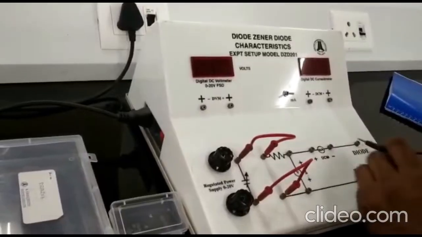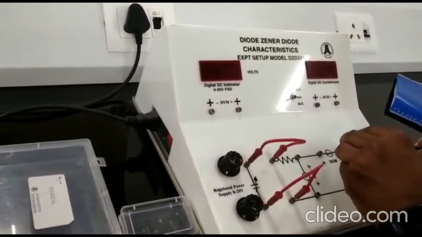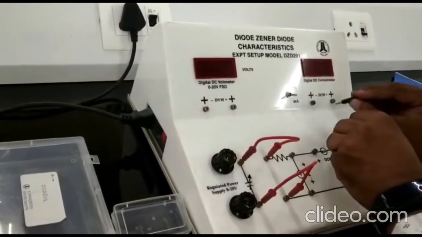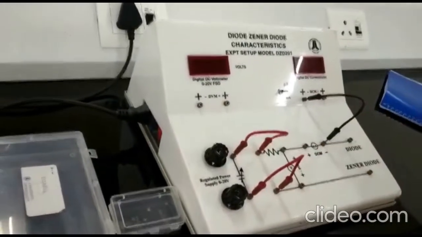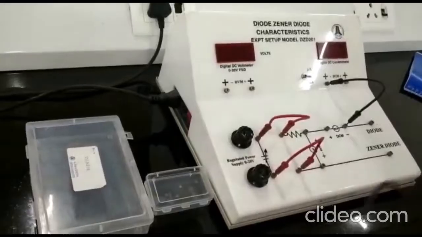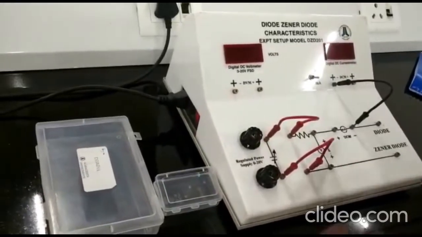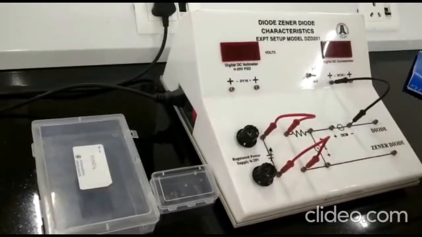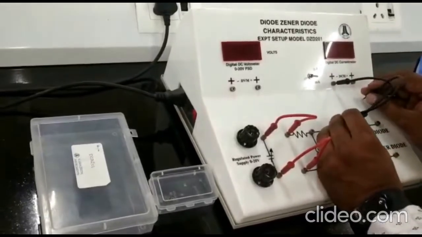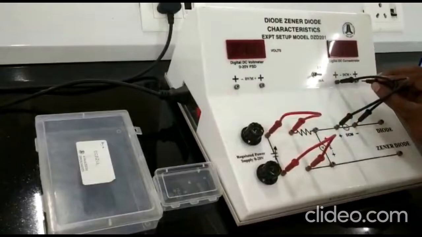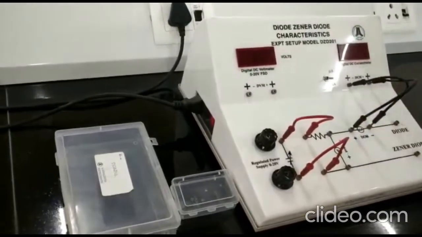The negative terminal of the current meter, I am going to connect to the negative. You can see the negative symbol here. And the other terminal, I am going to connect to the positive terminal. So positive of the current meter, I am going to connect to the positive.